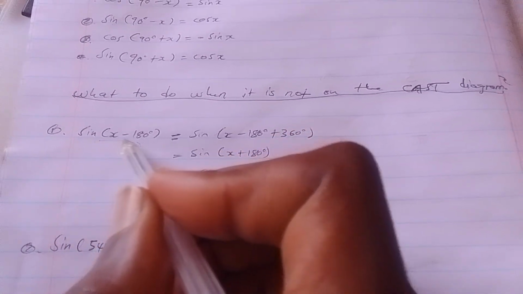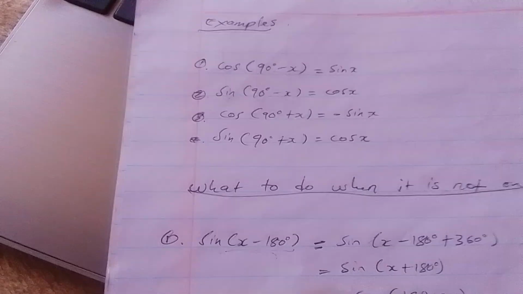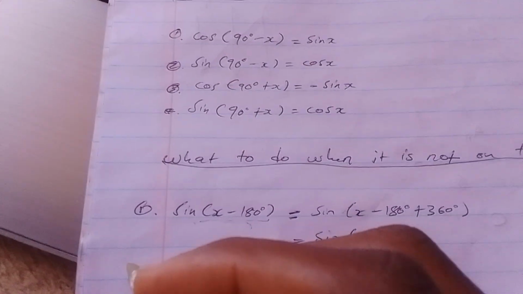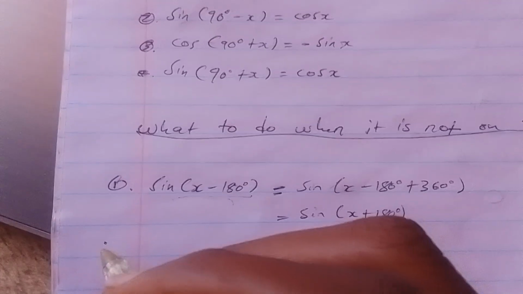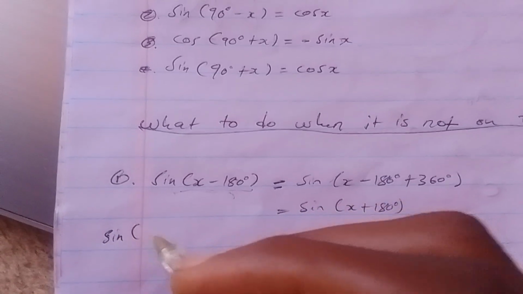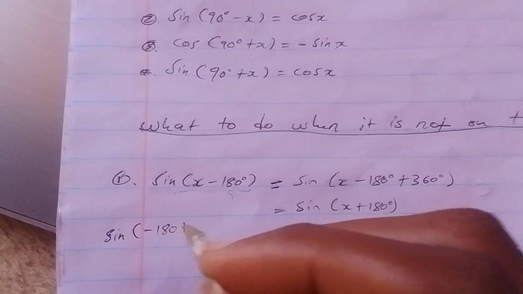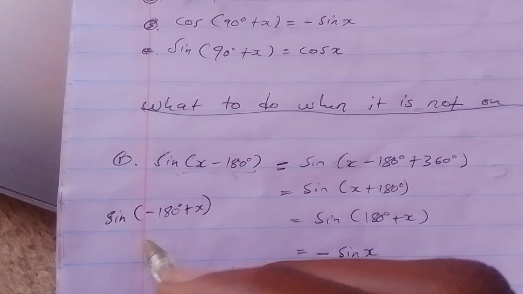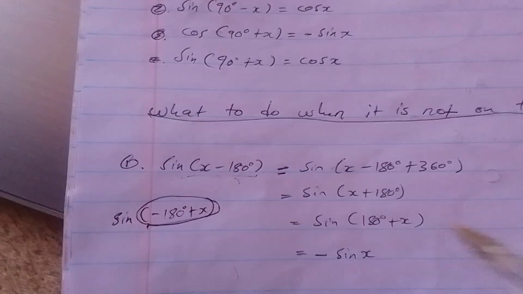You can see our first example is not on our CAST diagram because it's x minus 180 and not 180 degrees minus x. Even if you swap them, it will still be invalid. It'll be sine of 180 plus x, and we still don't have this on our CAST diagram.